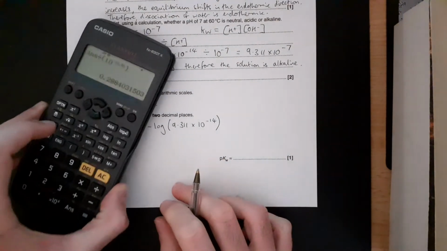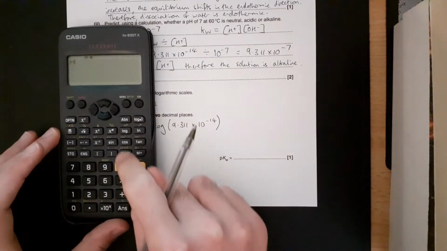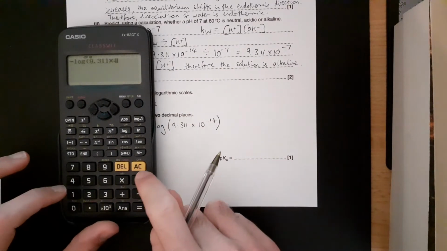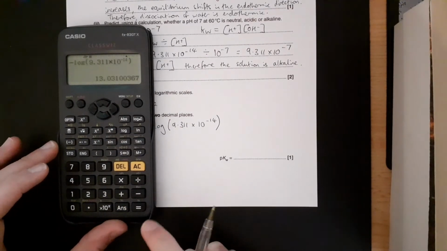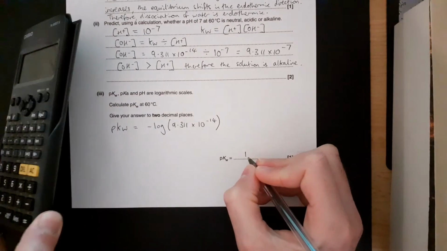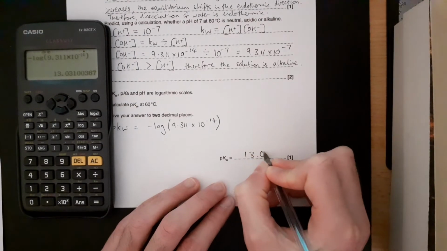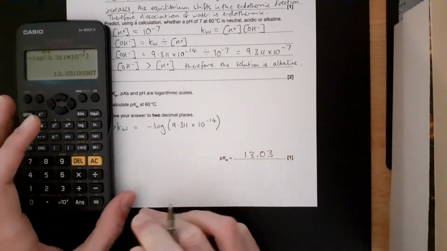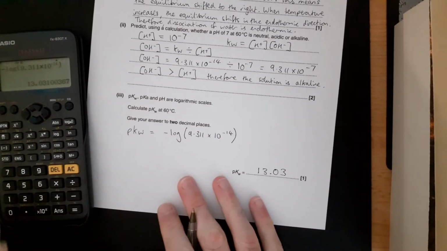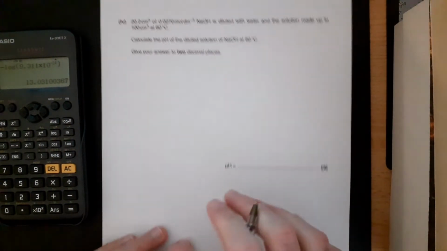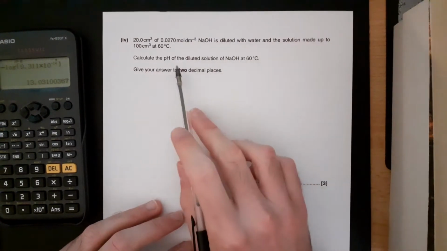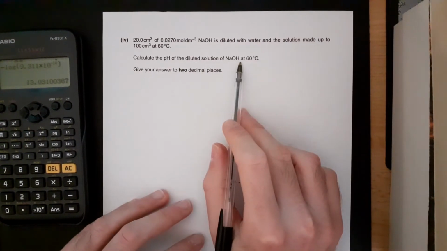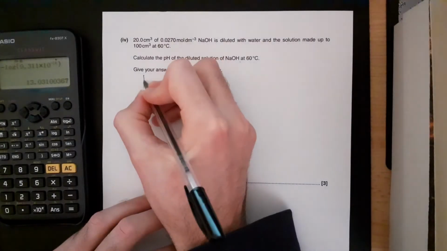So then we can just work that out. And to 2 decimal places, it's 13.03. Right, this question carries on. So it then says, we have this sodium hydroxide solution, it's diluted with water, calculate the pH of the diluted solution at 60 degrees. Okay, well, we're going to start with writing out Kw.